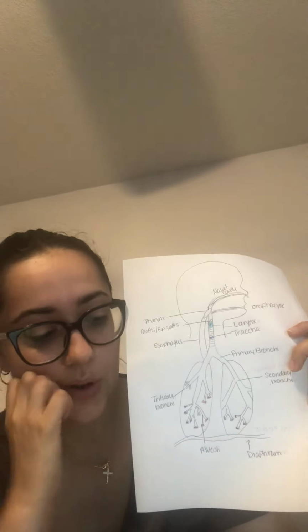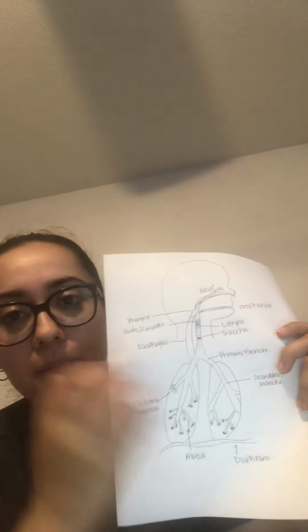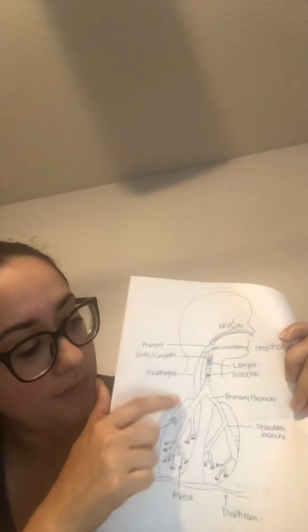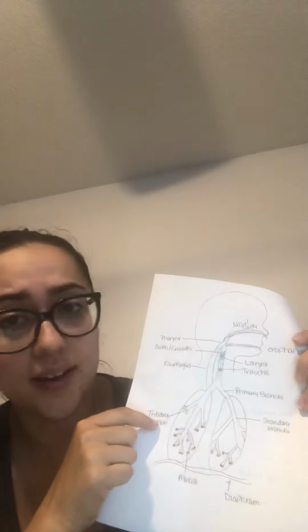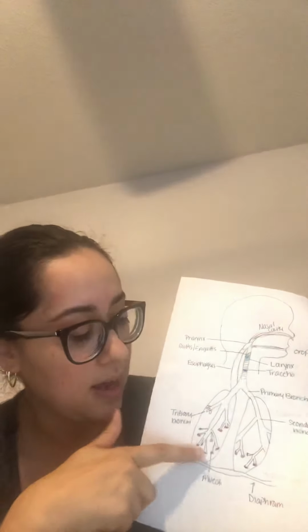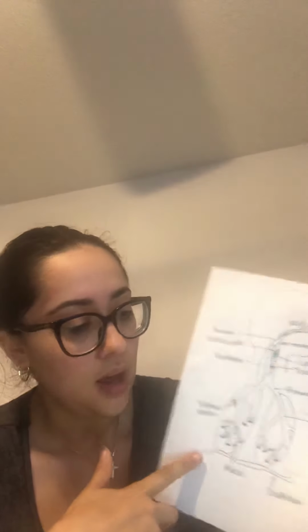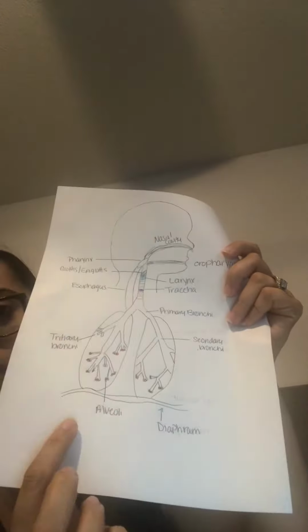The lungs are a spongy tissue. So with the bronchioles, you have the primary bronchi, the secondary bronchi, and then the tertiary bronchi. Sorry if I mispronounced that. Which then lead to the alveoli. And then I also did draw here the diaphragm.